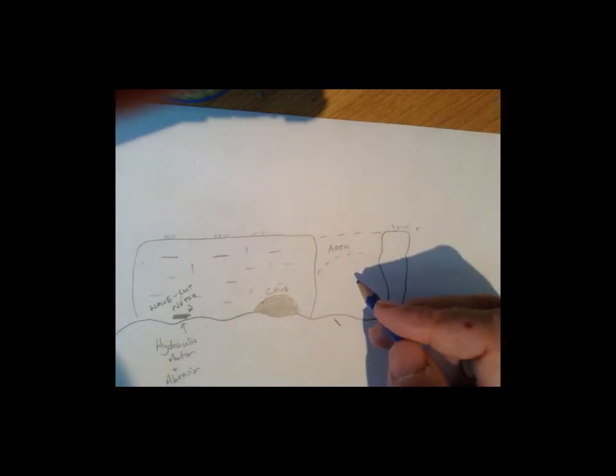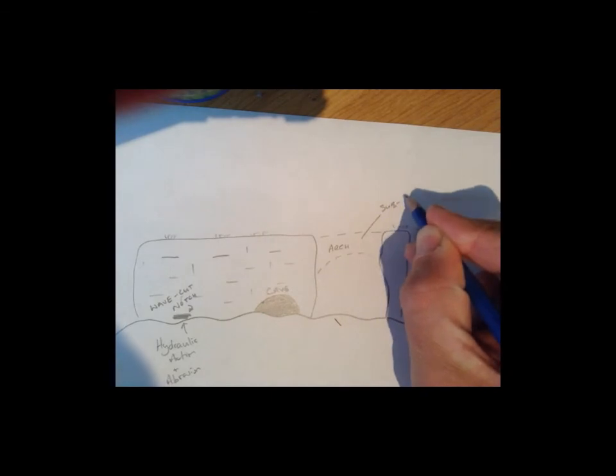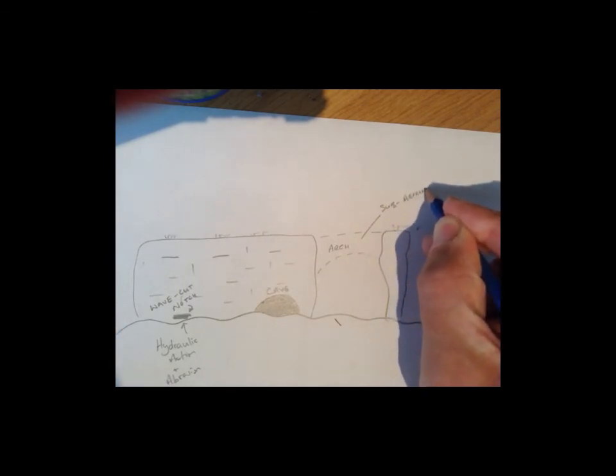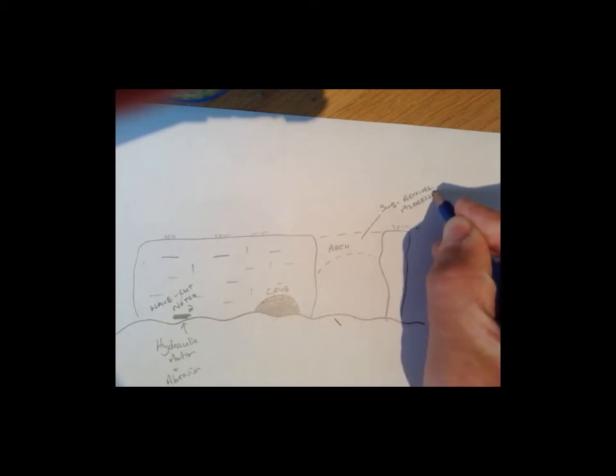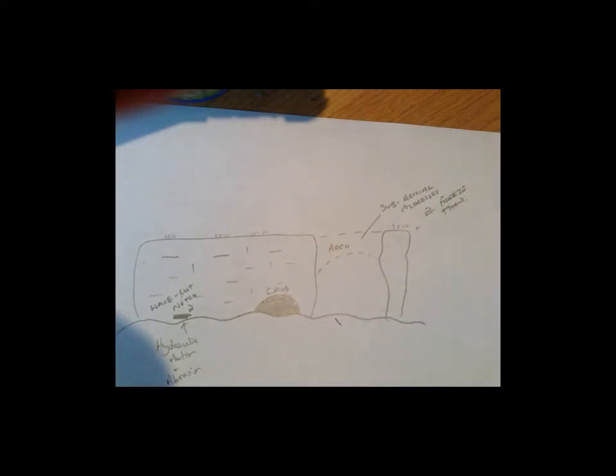The arch itself doesn't get worked on as much by processes of erosion from the sea, more like subaerial processes, for example, freeze thaw. Over time, this arch is weathered away and it will eventually collapse under its own weight.